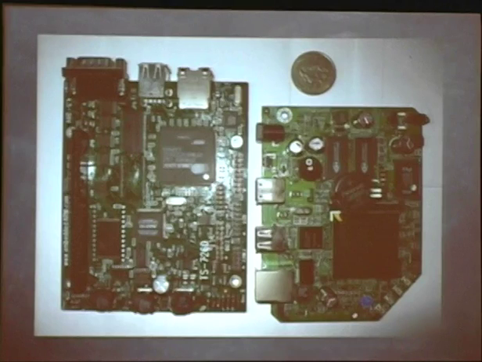And on the left is the Technologic board, and on the right is the NSLU2 versus a quarter. One thing, if weight becomes a concern, you can easily strip off all the connectors, replace them with just pin headers, and ditch all the USB connectors and ditch the Ethernet connectors.